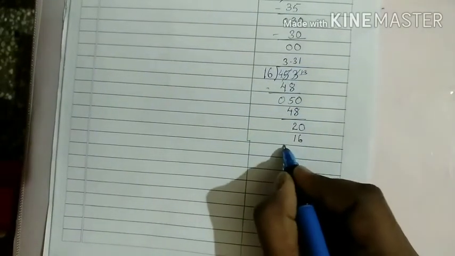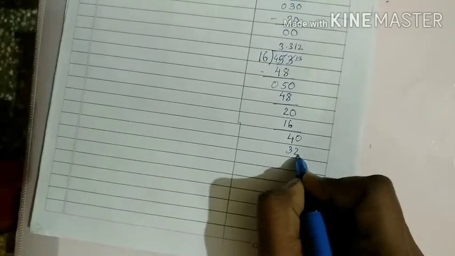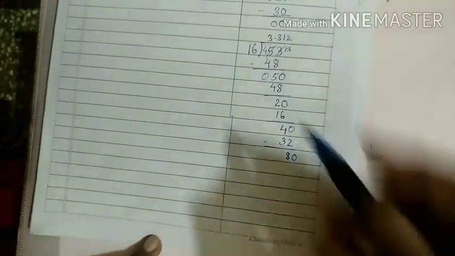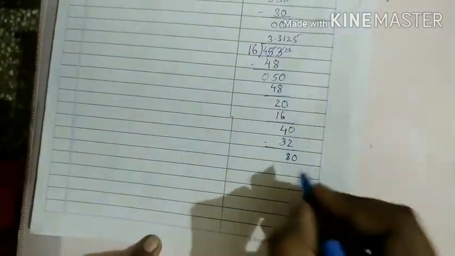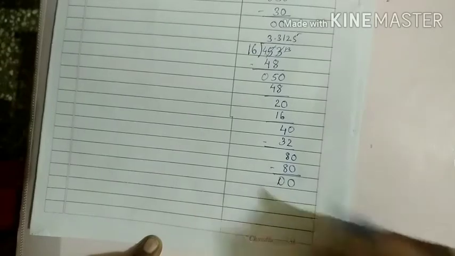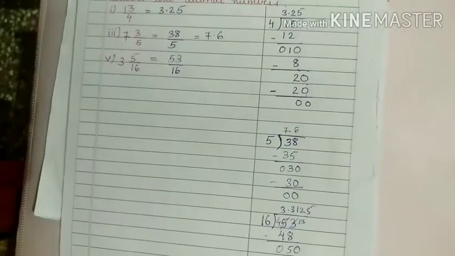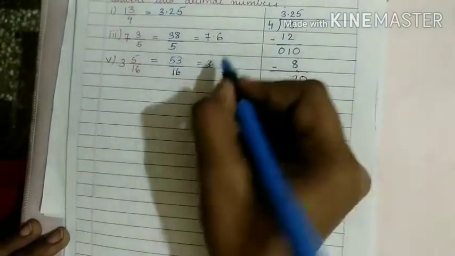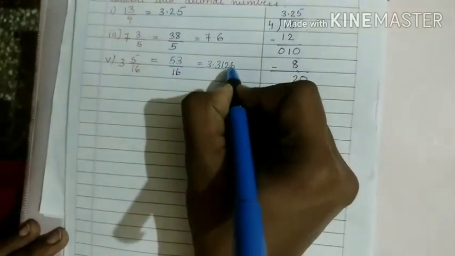Again 0. 16 ones are 16. Get 4. 16 twos are 32. I'm going to put 0 here. And 16 into 5 is 80. The answer is 3.3125.